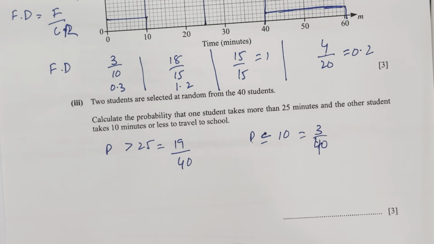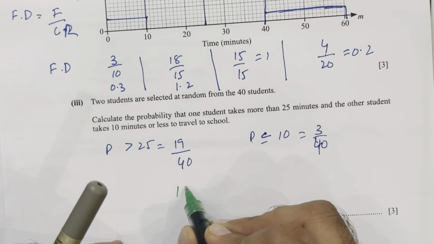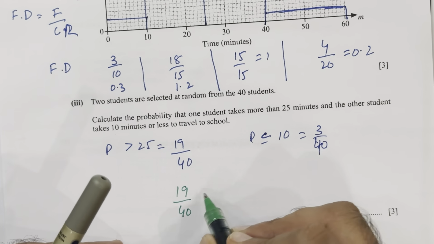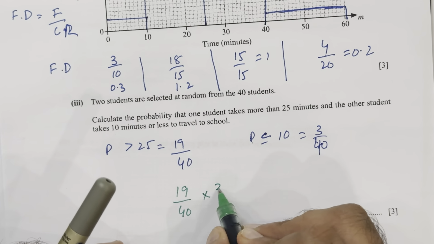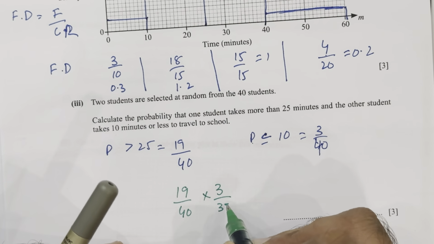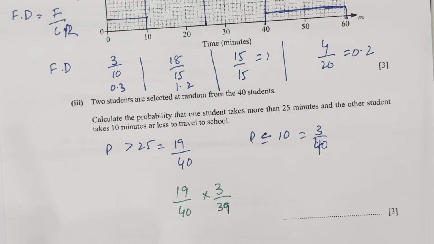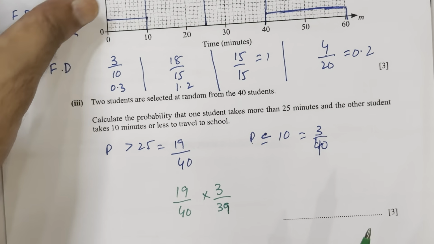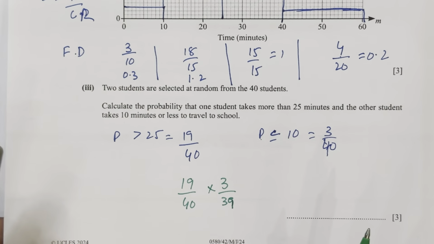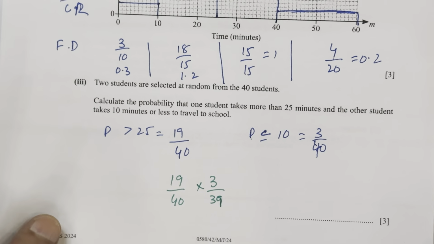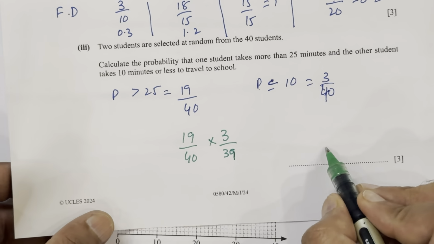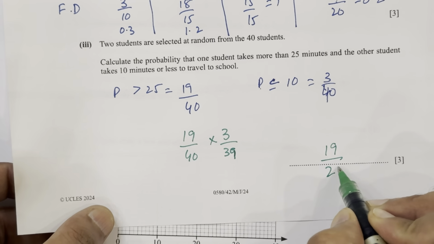Now you need to multiply those probabilities: 19 by 40 multiplied by 3 by 39. Why are we taking 39, not 40? Because if the first student is picked, then the total students are one less than 40, which is 39. So after multiplying, we get 19 over 260.